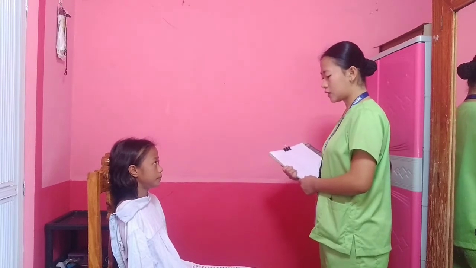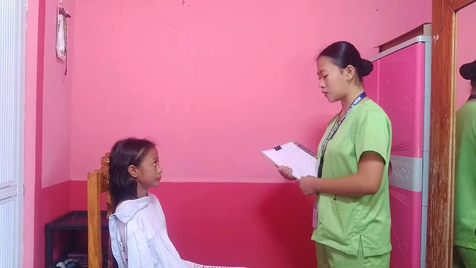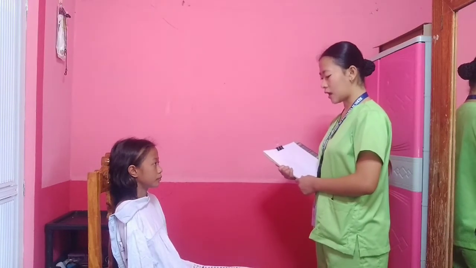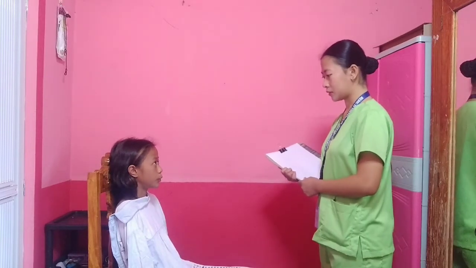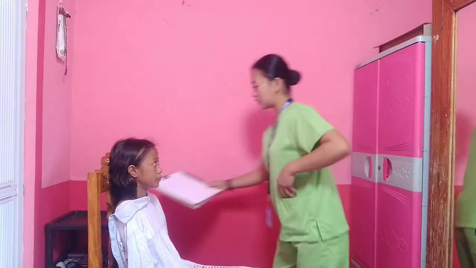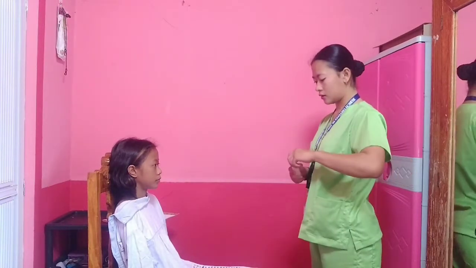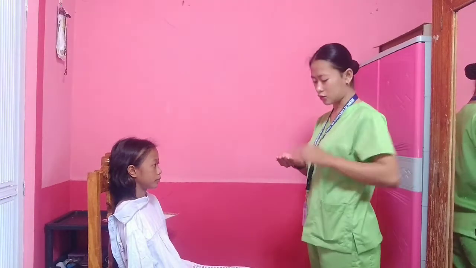So, rest assured that all the documents are completely confidential between me and the attending physician that I will be reporting it to. So, okay po ba yun, ma'am? Opo. Okay, ma'am. I'll just do the hand hygiene lang po, ma'am. And, i-close ko lang po yung curtains para sa privacy niyo po.